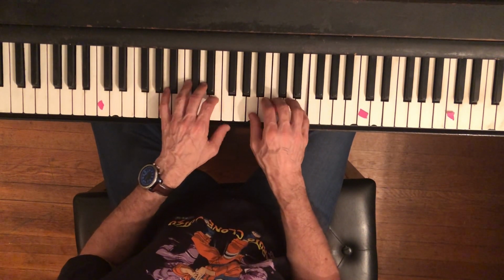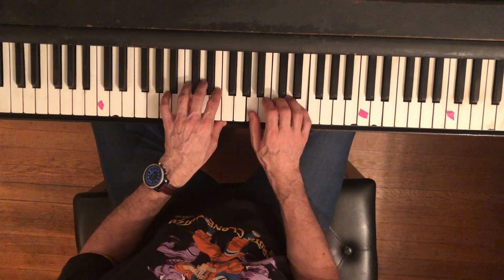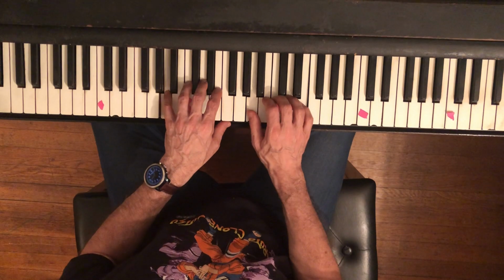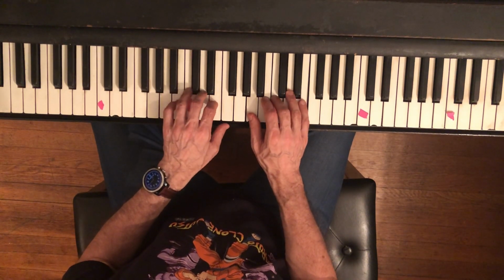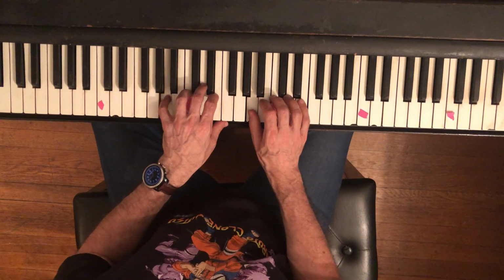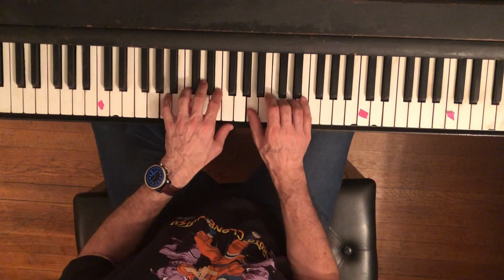Remember, we can start on the A. Put your right-handed thumb and your left-handed pinky on A instead of C, two below C. And then you have your sad song, you have your minor key blues.